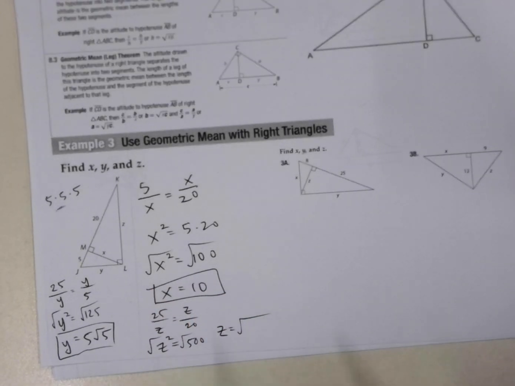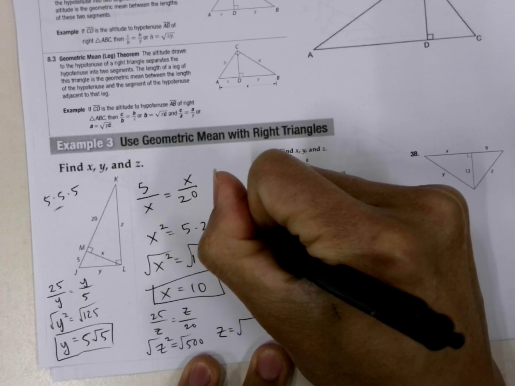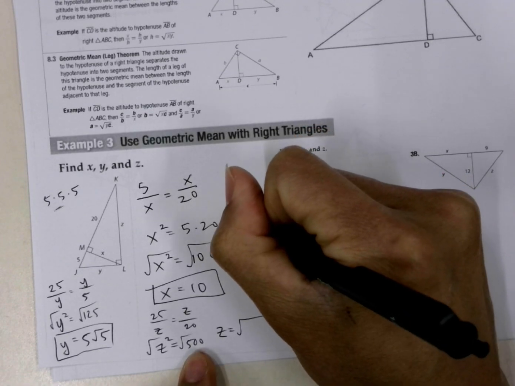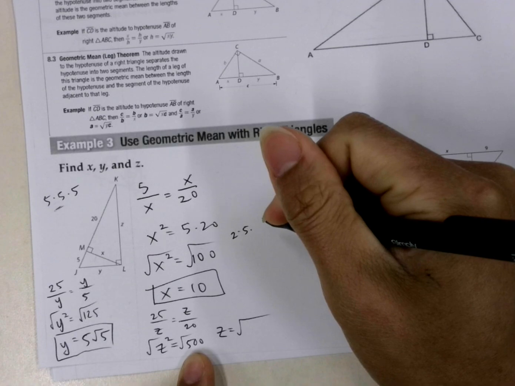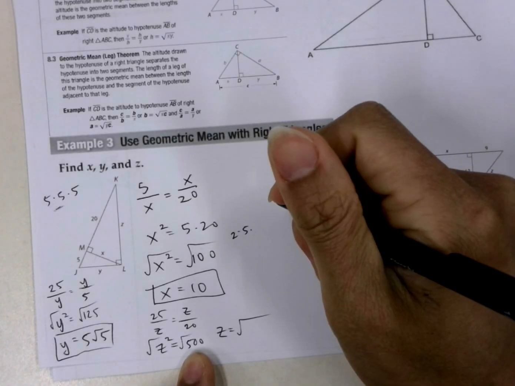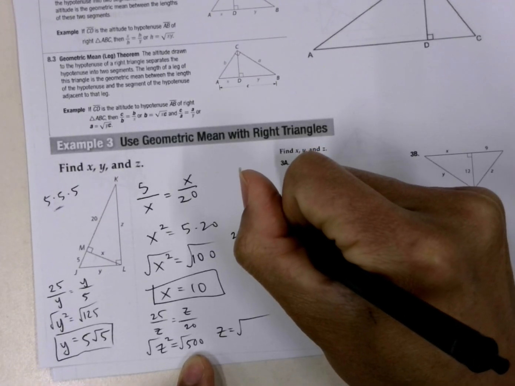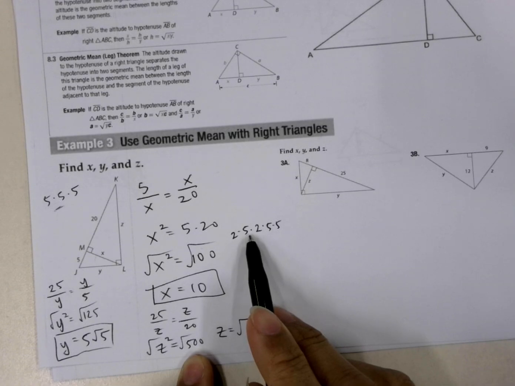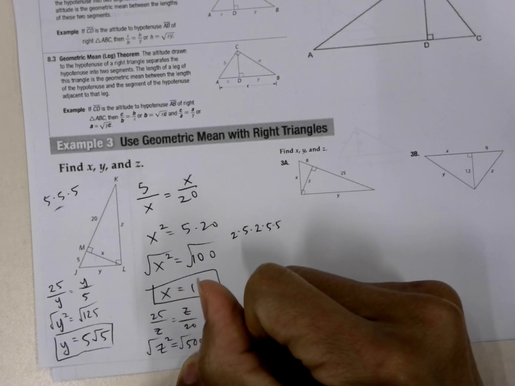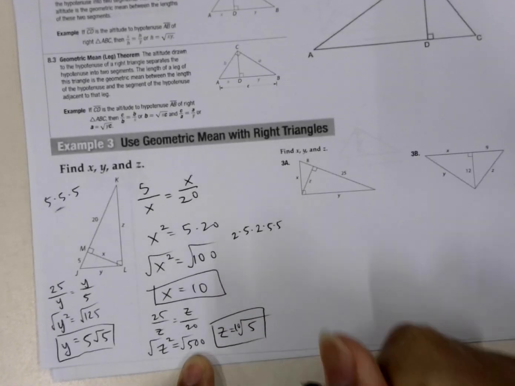What is the prime factorization of 500? Let's do a 2. So 2 would turn it into 250. And then we'll do 5, that'll turn it into 50. And then we'll do a 2. That would be 25. And then the factors of 25 are 5 and 5. So one 5 is coming out, and one 2 is coming out. So it's going to be 10 square root 5. Yes. So I'm going to box that.